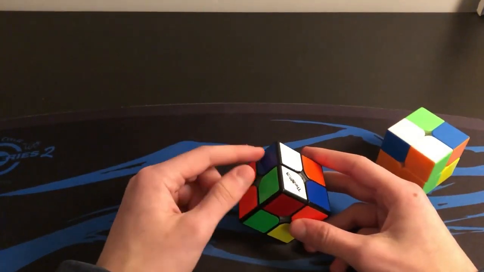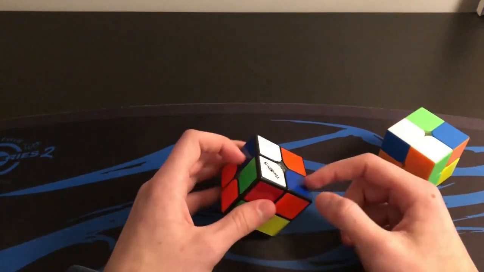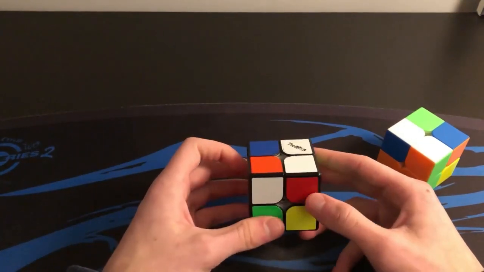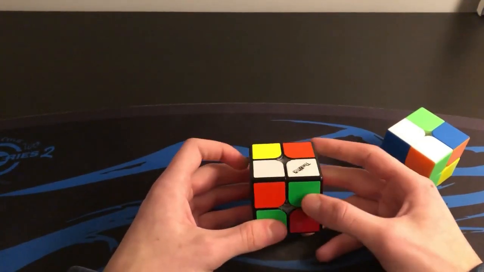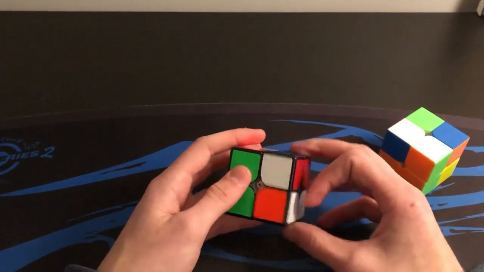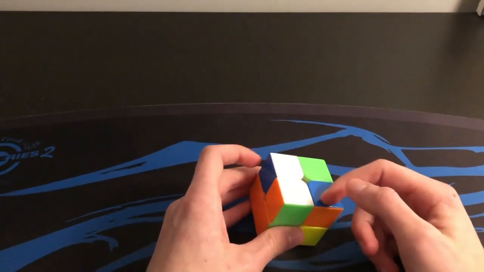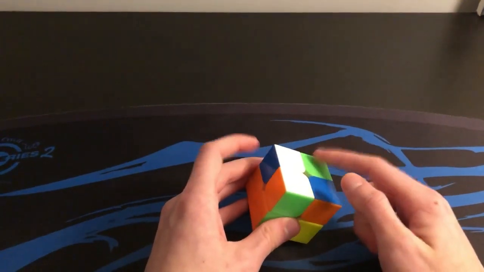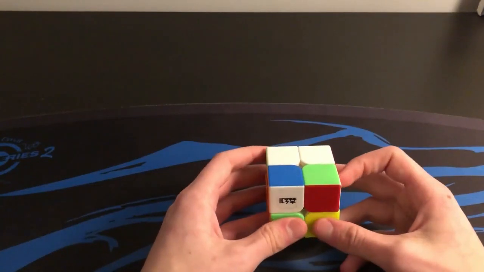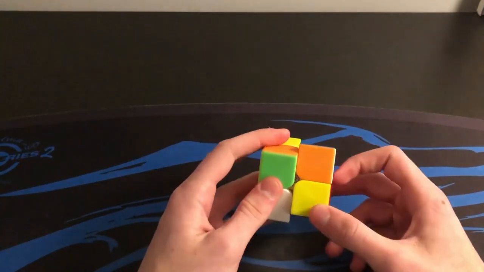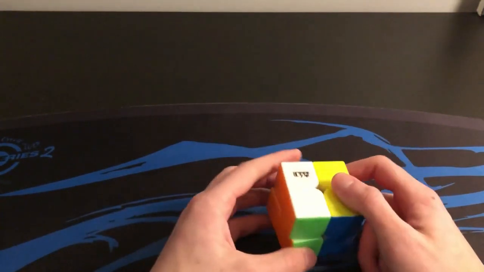So this one you have opposites on this side over here, and then these two are opposites as well. So you do U2, and then R U R' U R U R2 F R F'. And then for the last case, you have opposites here on top, and then these two are also opposites. So you do a U, and then R U2 R' F R F' R U R2.